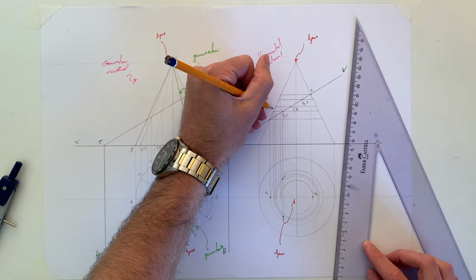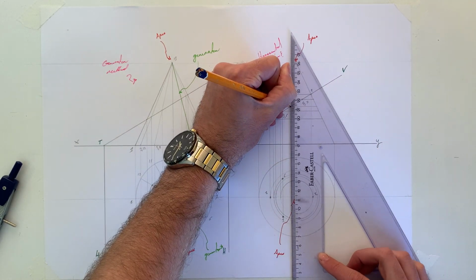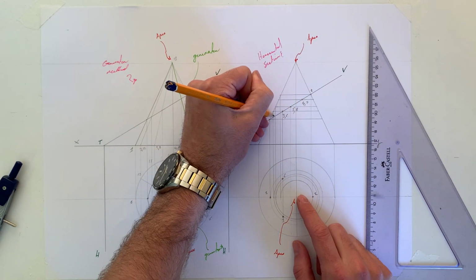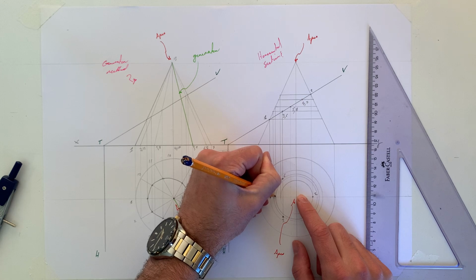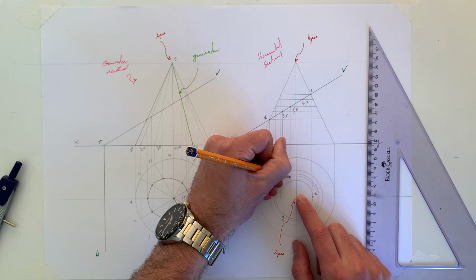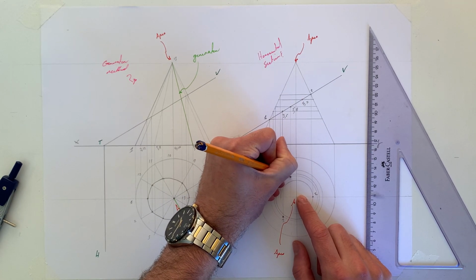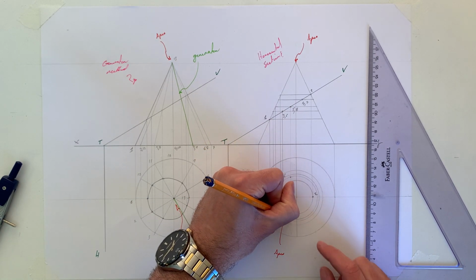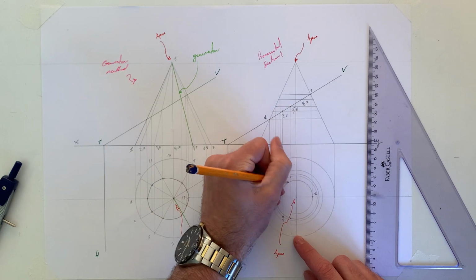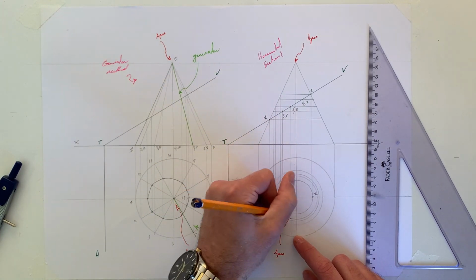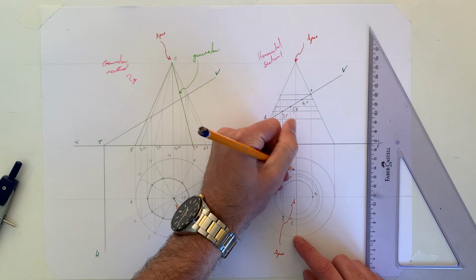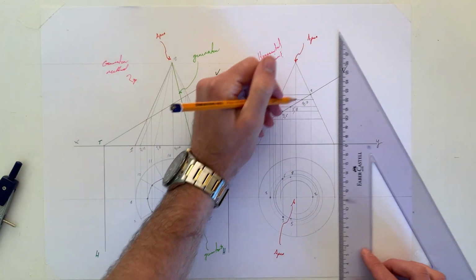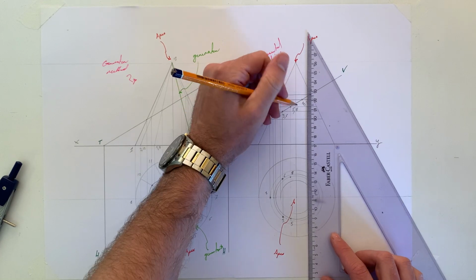Bring 5 and 8 down. 5 and 8 hits will be here, here. That's going to be 5, and this is going to be 8, and we just have 4 and 7 to bring down now.